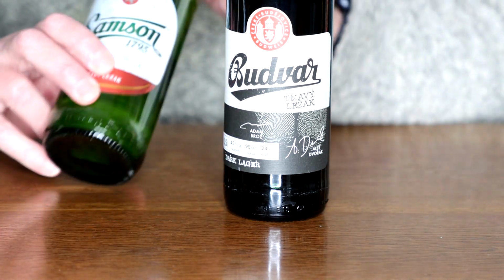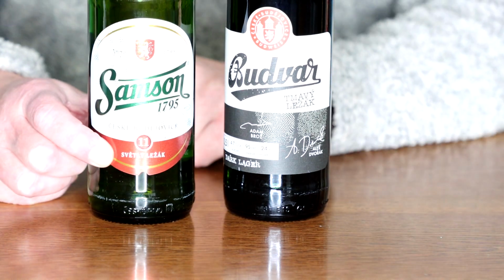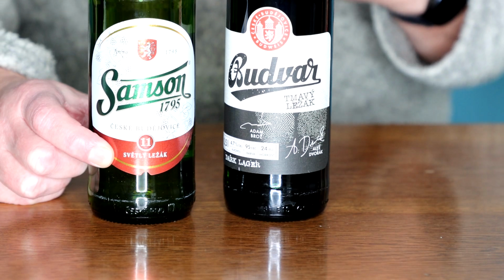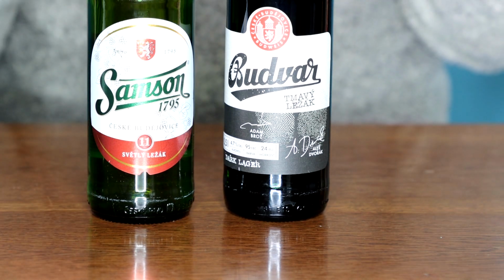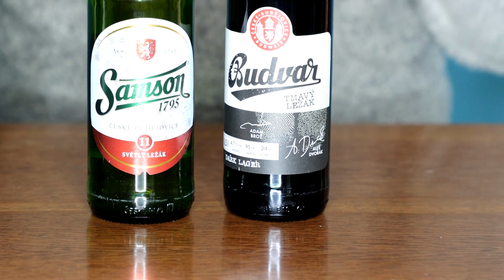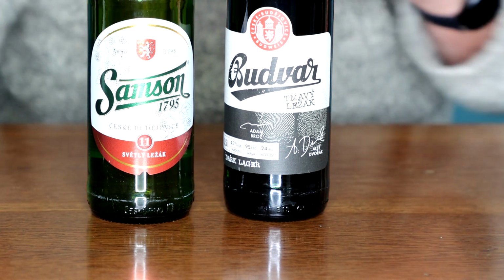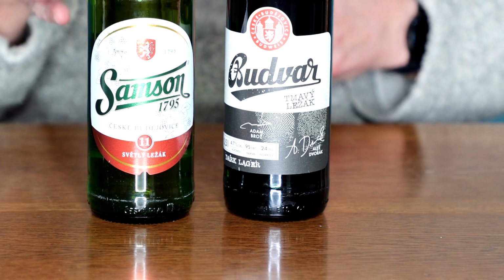This one, for example, here, Světlý Ležák is a light lager. Now, to British people especially, I'm from the UK, then lager is this type of beer. So what does it mean?